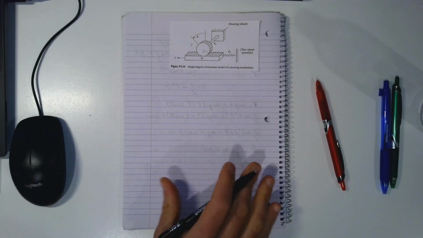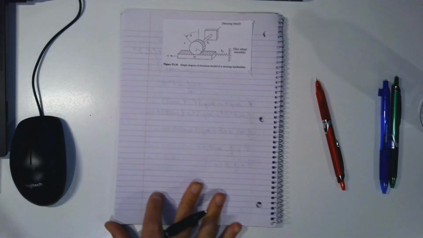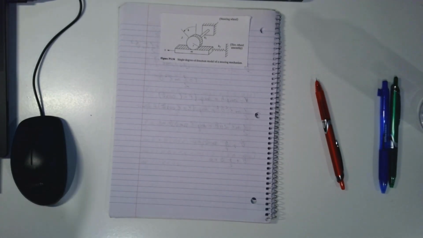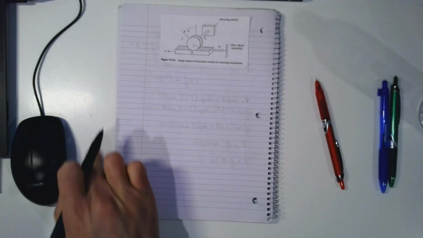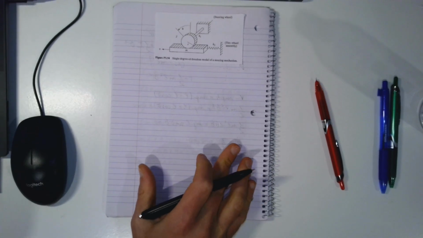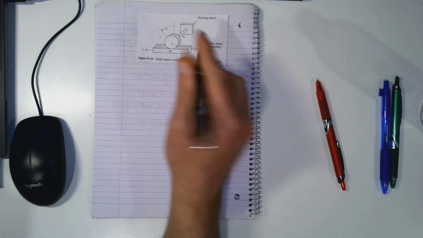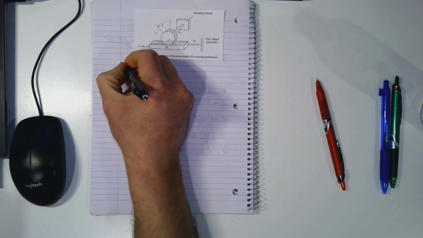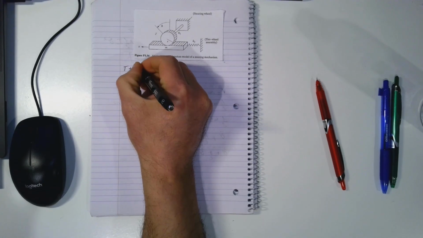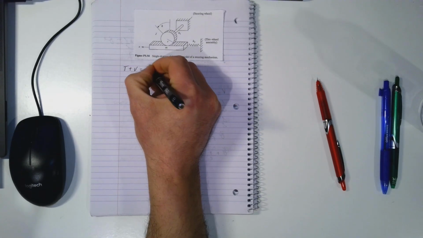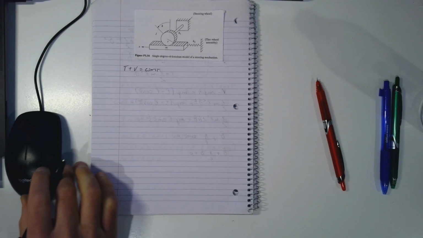Alright, so now we can actually solve the problem. This is the approach that we have to use every time we want to use the energy method to find the equation of motion. So let's start with our principle of conservation of energy. We have T plus V, and we know that this must be constant. Right, so let's start by listing the kinetic energy.